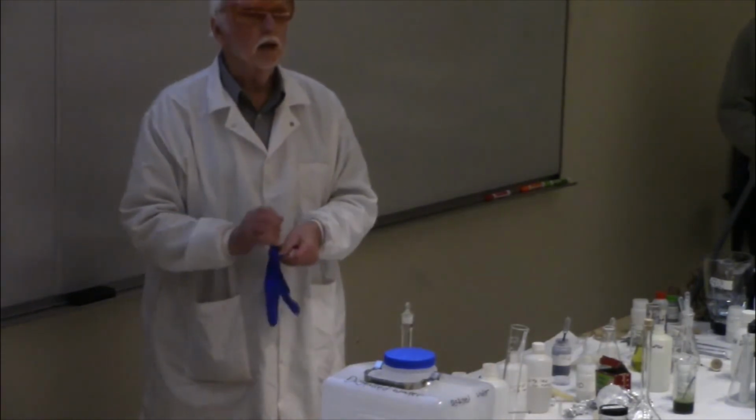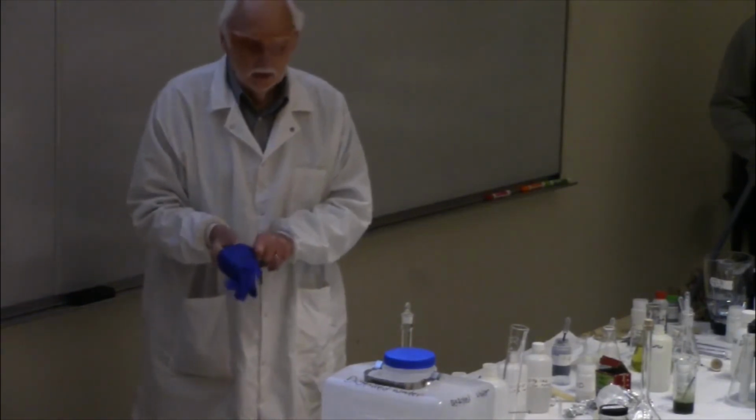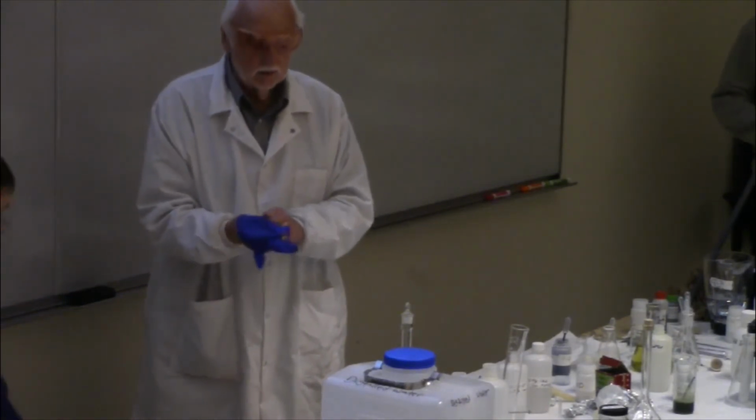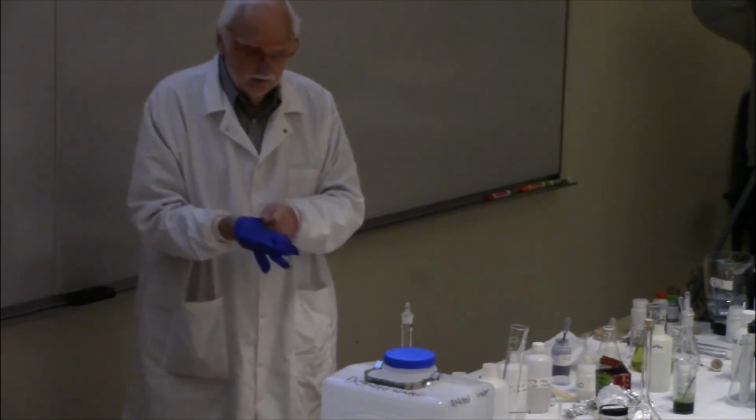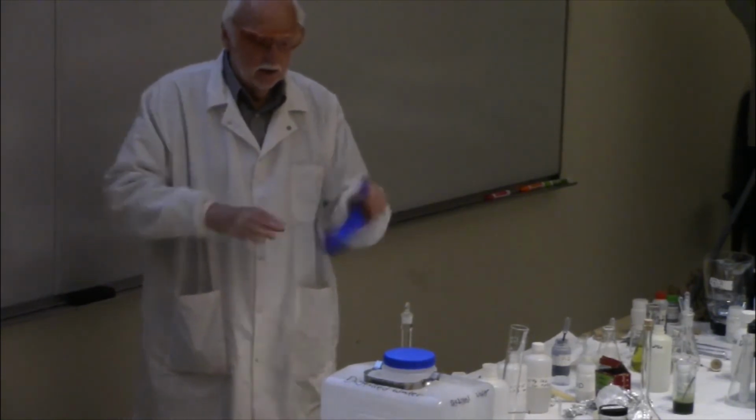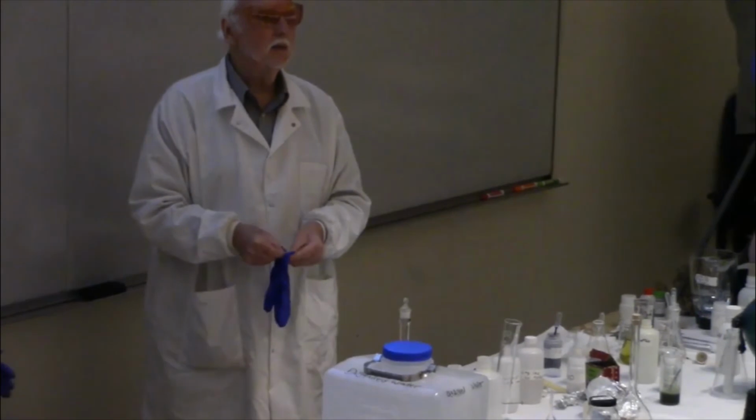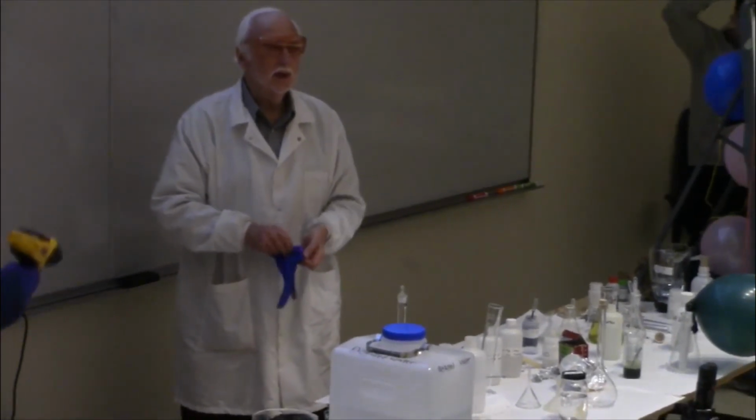Be careful, because if you get silver nitrate on your hands, it will be reduced by the proteins in your skin. You'll get silver metal, a black mark on your skin. And of course, you can get it off if you want to put your hand in concentrated nitric acid, but I prefer not to do that.